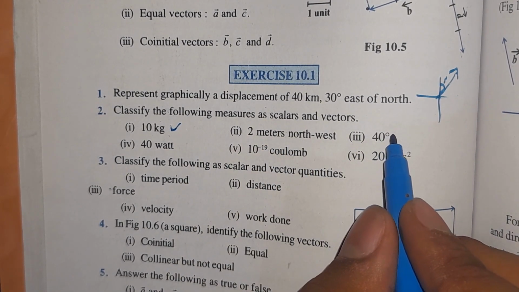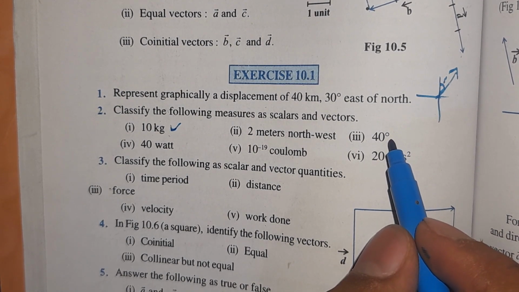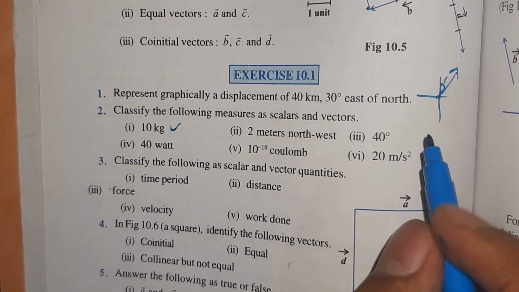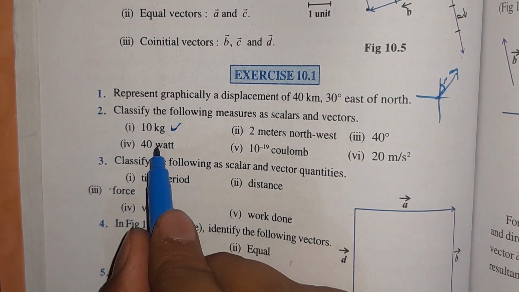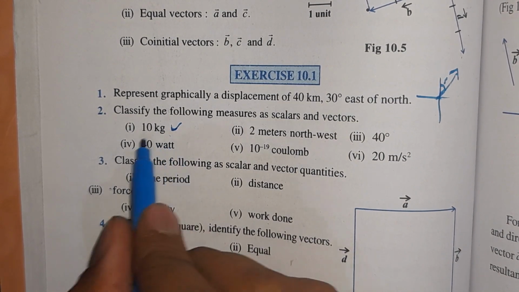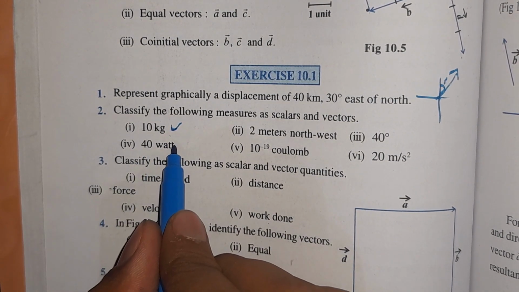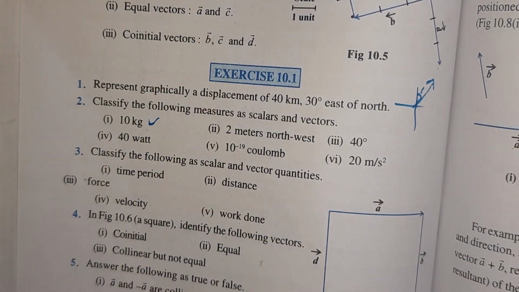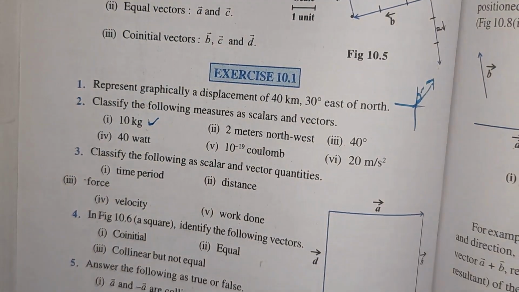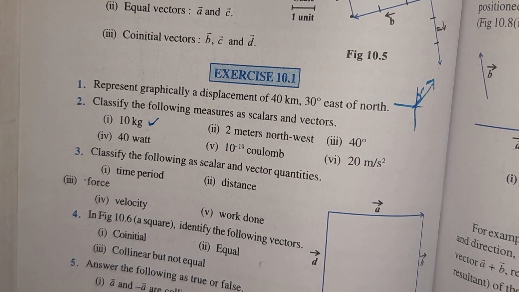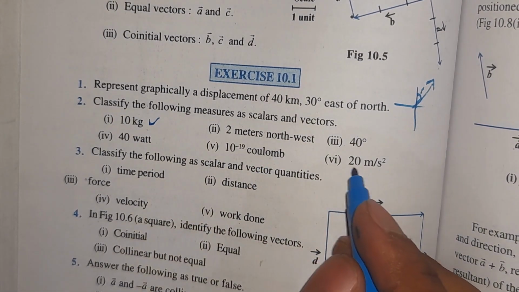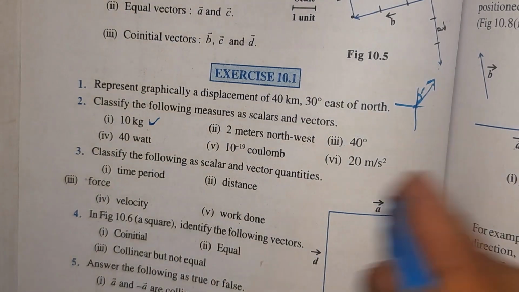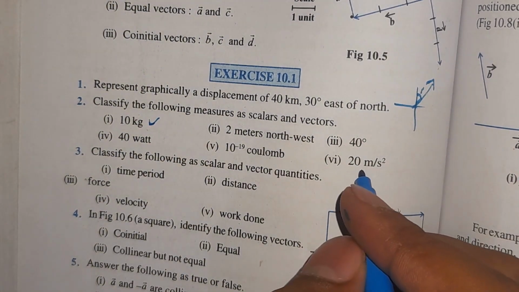Third is 40 degree. Angle is a scalar quantity. For 40 degree, the direction is not given, whether 40 degree east, 40 degree west, or 40 degree from the x-axis. So this is scalar. Fourth is 40 watt. Watt is the unit of power. So this is a scalar quantity. Fifth is 10 raised to power minus 19 coulomb. Coulomb is a unit of charge, electric charge, which is a scalar quantity. Sixth is 20 meter per second square. This is acceleration. Acceleration is a vector quantity.